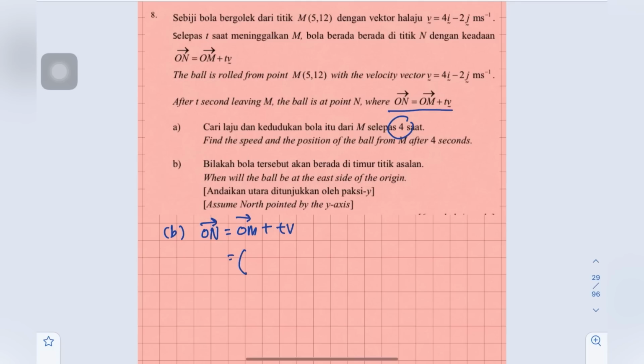OM just now is (5, 12), plus t, which we don't know, times v which is (4, -2). So we will get (5 plus 4t, 12 minus 2t).